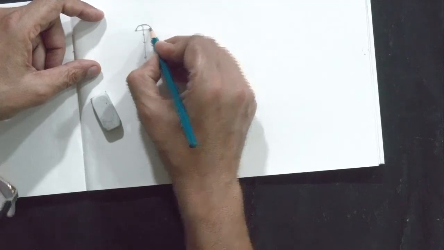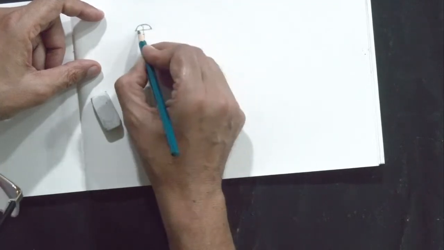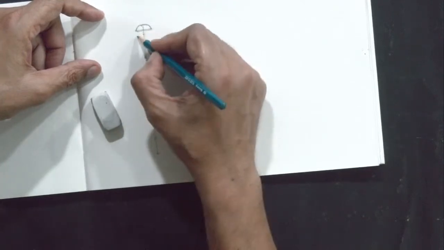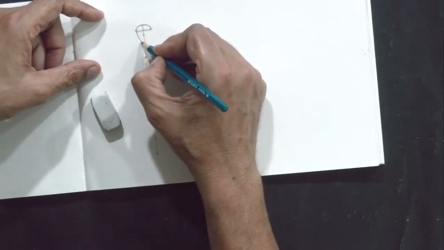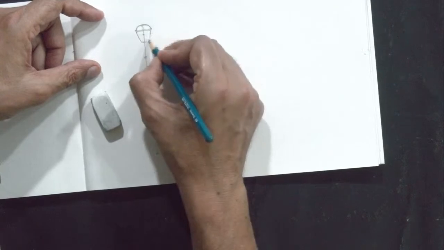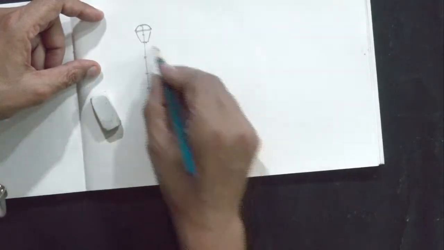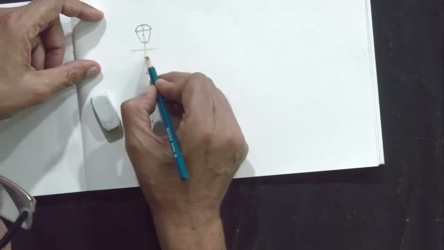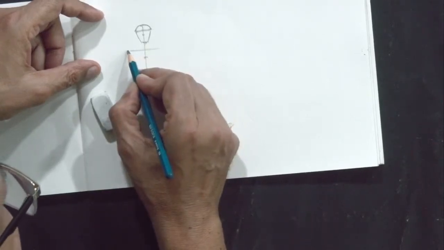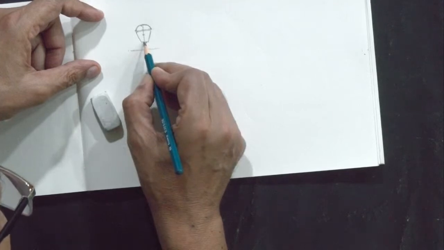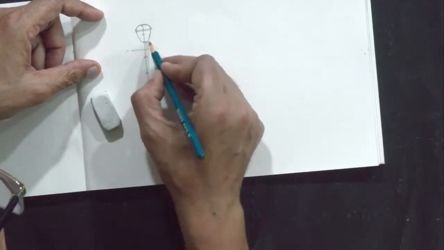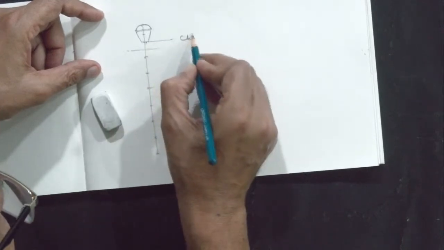So first, then giving a double line here, take a trapezium. Divide it into two, the second section equivalent to this size. This is where the chin is.